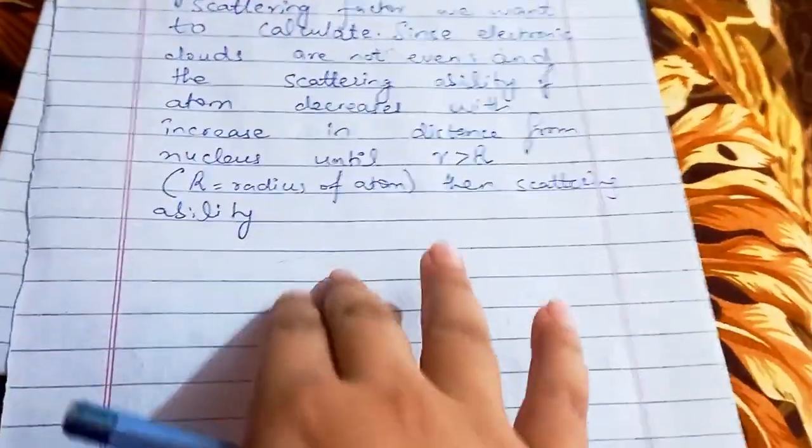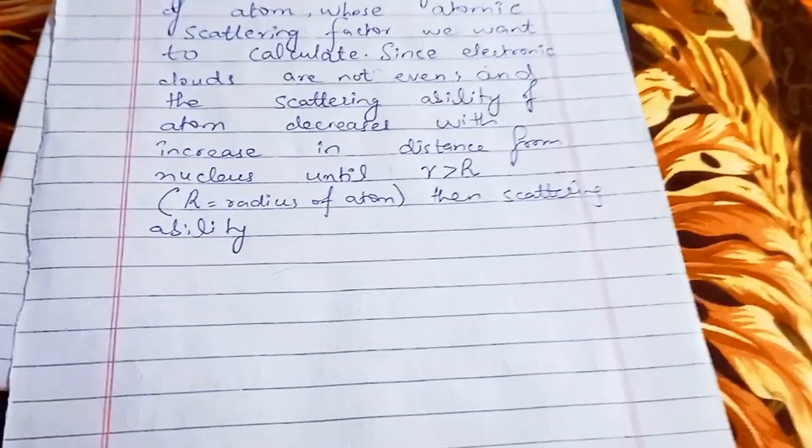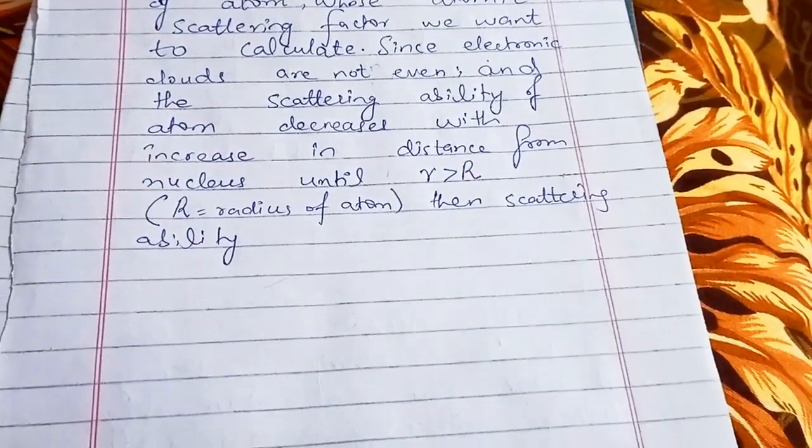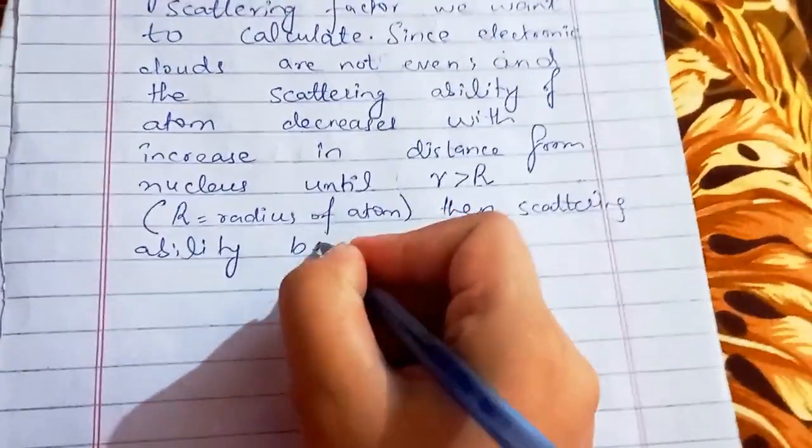That is something that I'm writing here, and I'm saying that the scattering ability decreases with increase in distance from the nucleus, and it will be maximum nearer to the nucleus. Ability becomes zero.